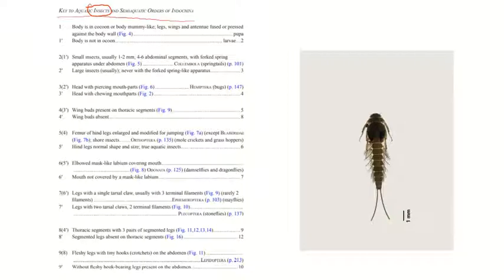First lead, body is in cocoon or body mummy-like, legs, wings, and antennae fused or pressed against the body wall. Or body is not in cocoon. Obviously, the body here is exposed. It's not in cocoon, so we'll choose the second lead of couplet number 1, and it leads us to go to number 2.